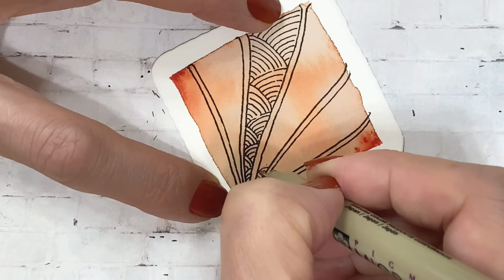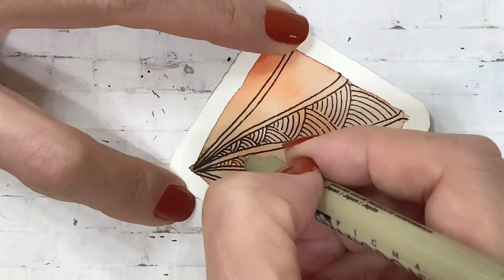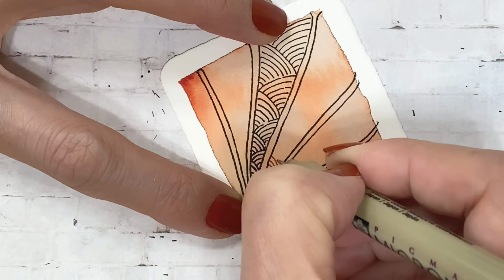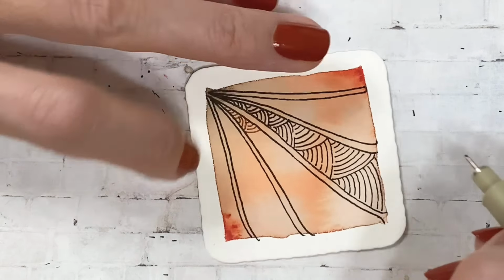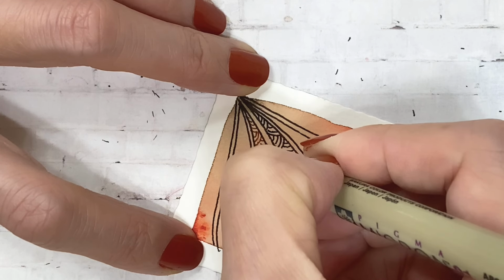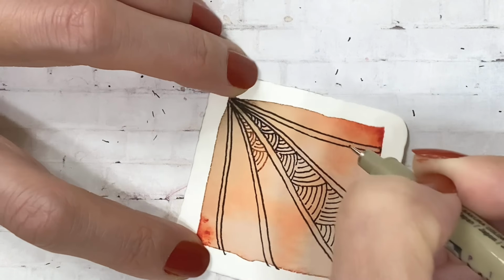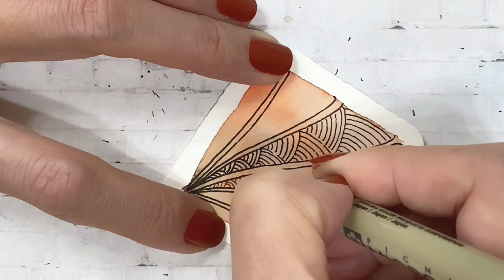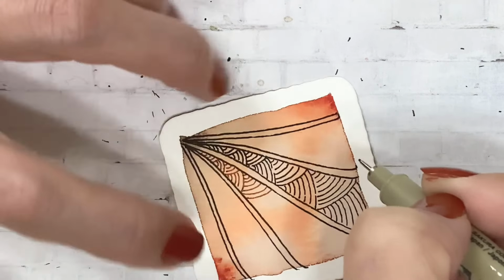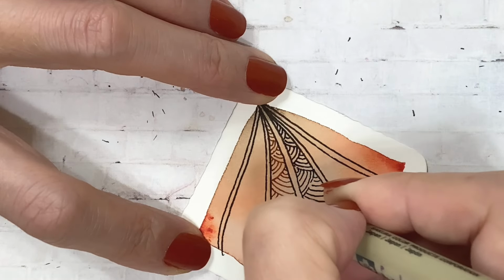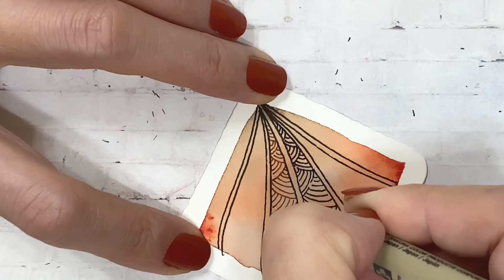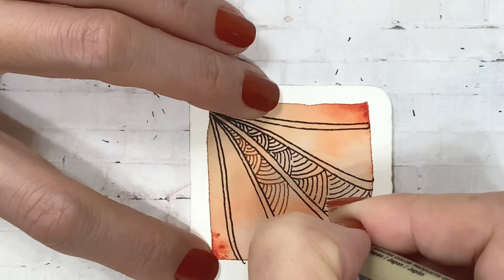I could go this way too, I'll show you. So this is a reverse C, this will be a C curve, but I find it easier if I just turn my tile completely and continue to build my Shattuck, drawing a C curved line. So it's really up to you what you feel comfortable with.